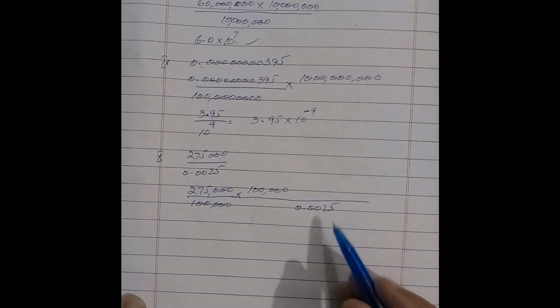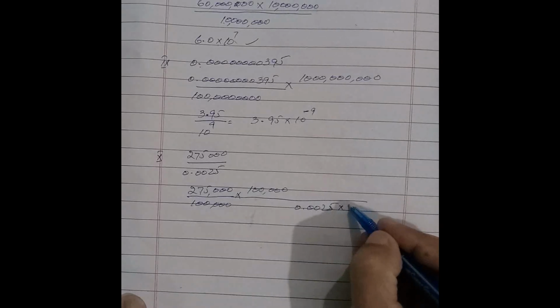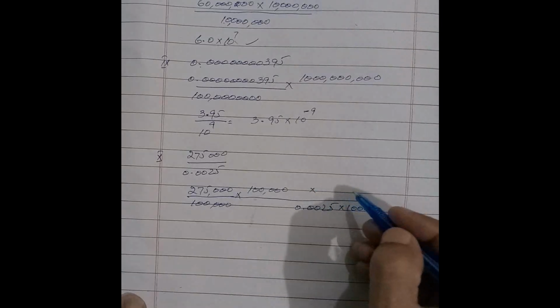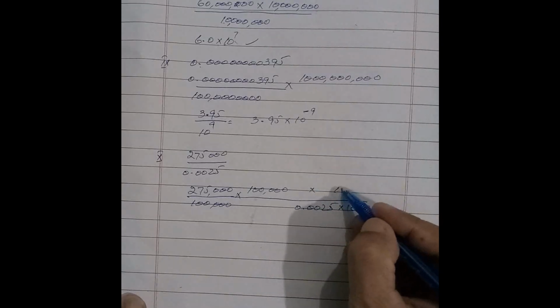And the other is 0.0025. In the denominator, the decimal is shifted on the right side 3 points, so multiply by 1000 and also by 1000.